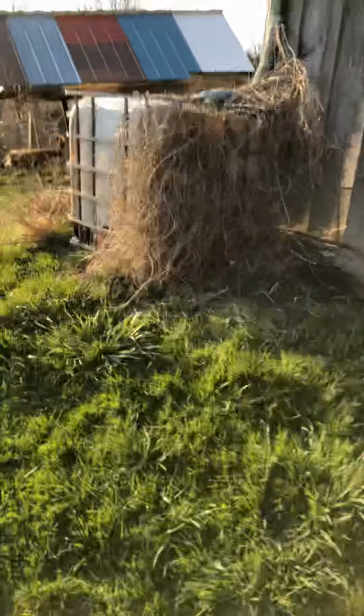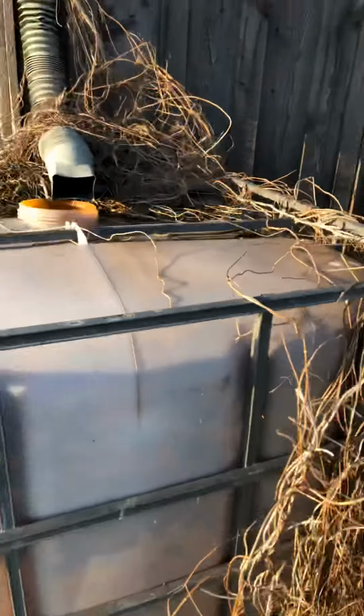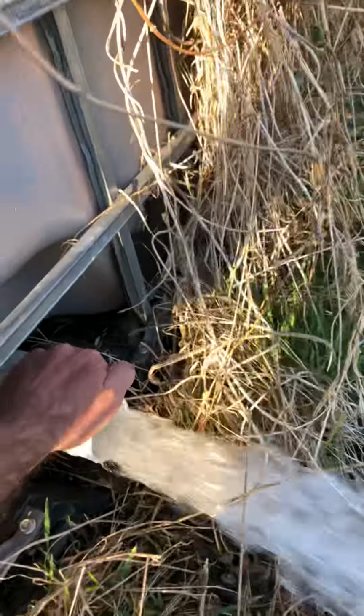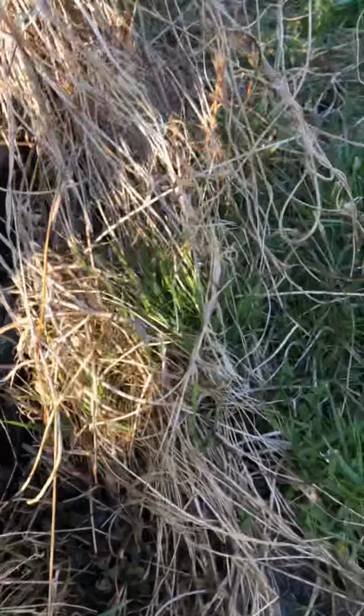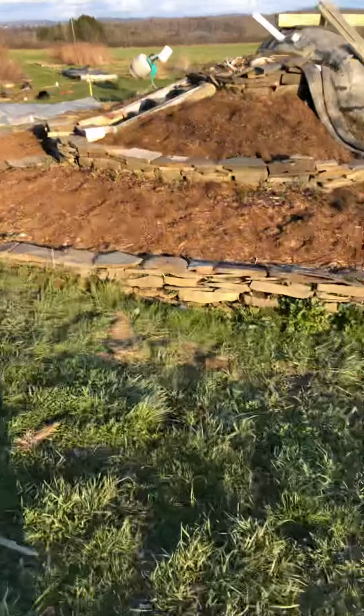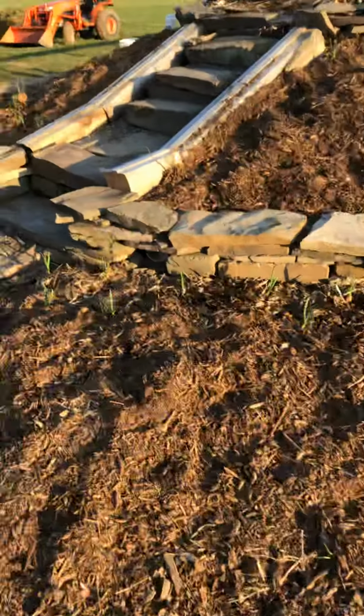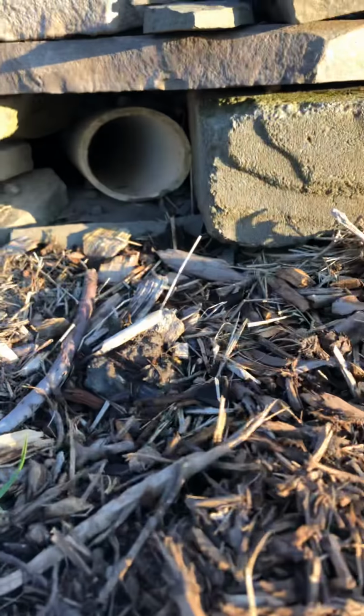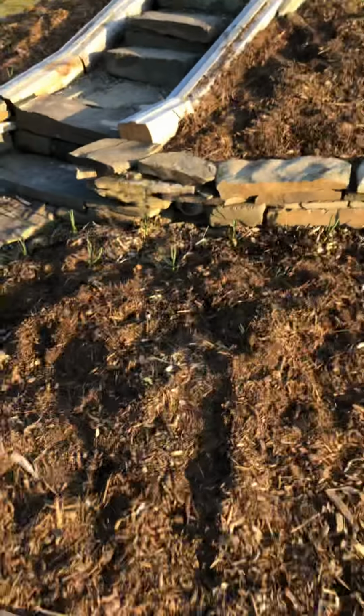So in this 300-gallon IBC tote, right now it's filled. So here, you get quite a bit of pressure right out of there. So what we'll do is we'll hook up a hose to that, and that will gravity feed water inside the greenhouse here. So I have a little PVC tube here, and then that hose will go into there and then into the greenhouse.